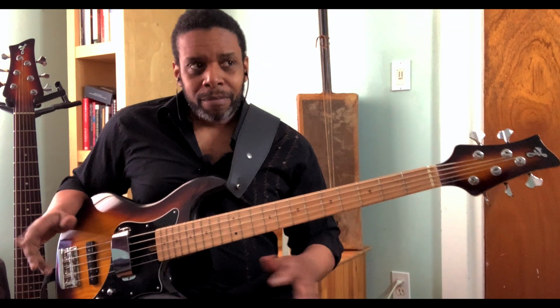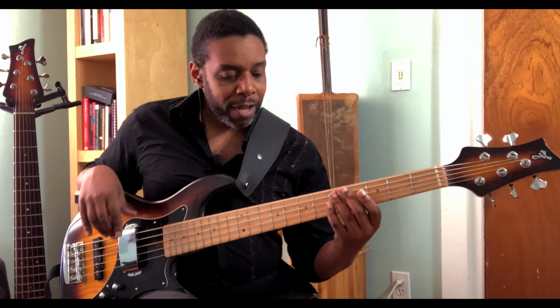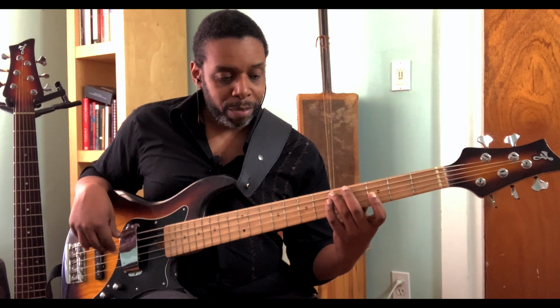So again, let's not look at the chords. Let's outline those triads and inversions. So here we've got our 2 chord as we played before.